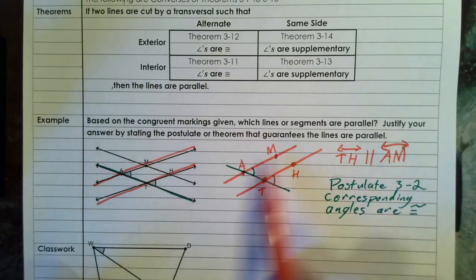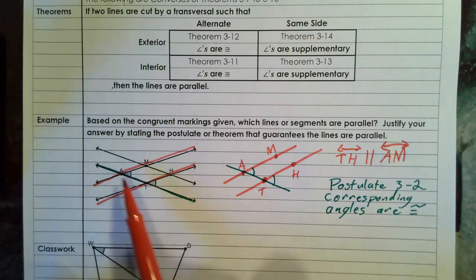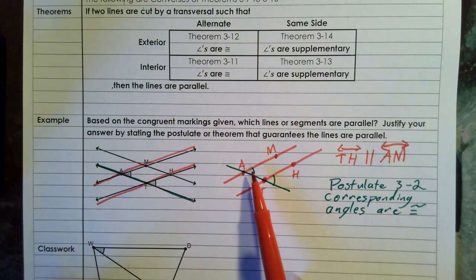Please make sure you redraw those diagrams. It makes it a lot easier to spot what's going on with the things. This is a bit of a mess. This is a lot more clear that I've got corresponding angles.